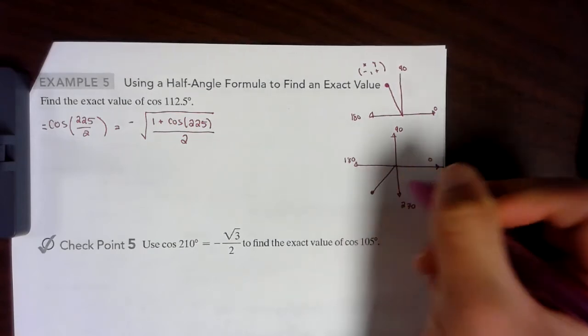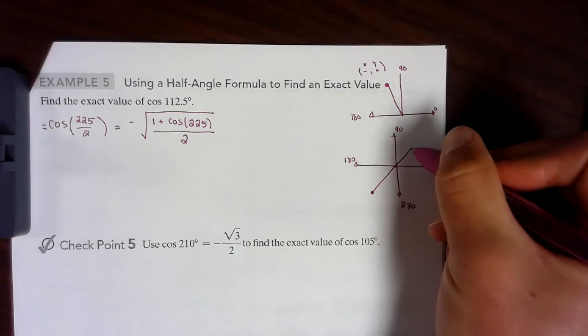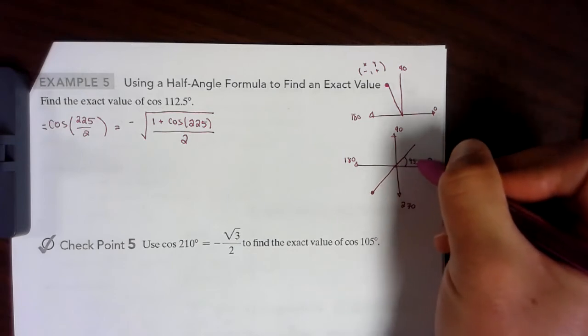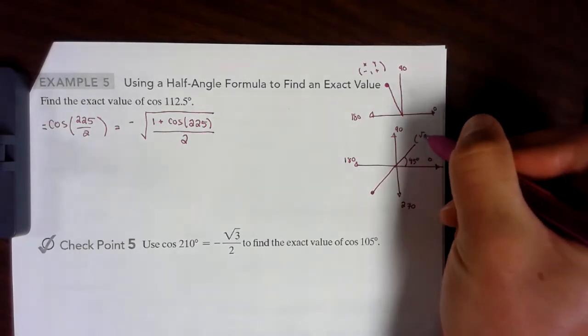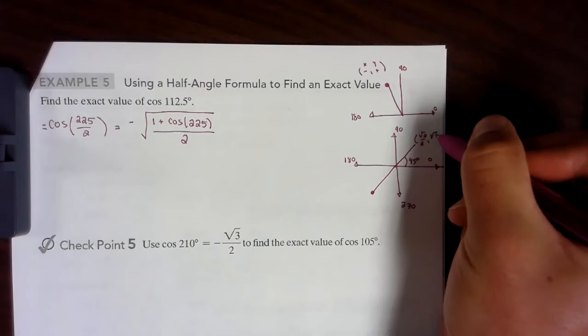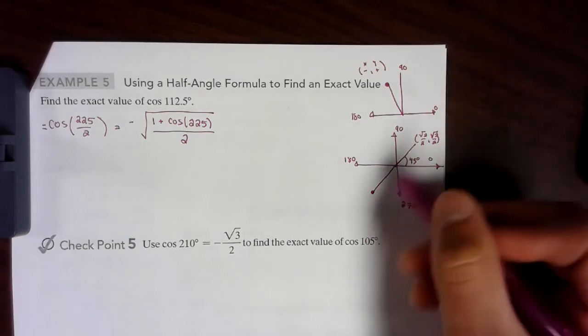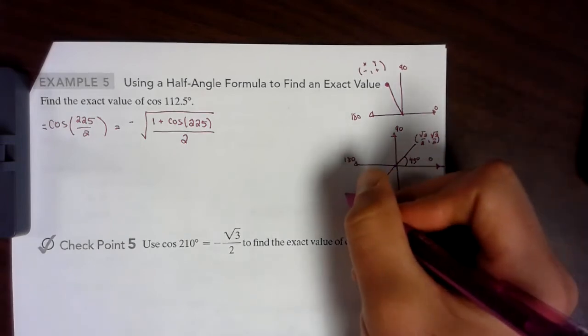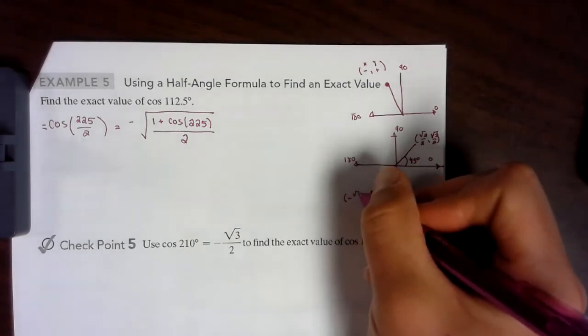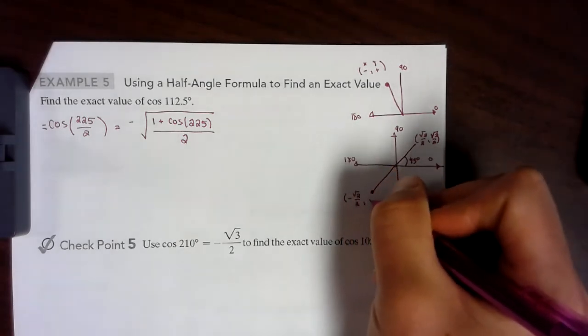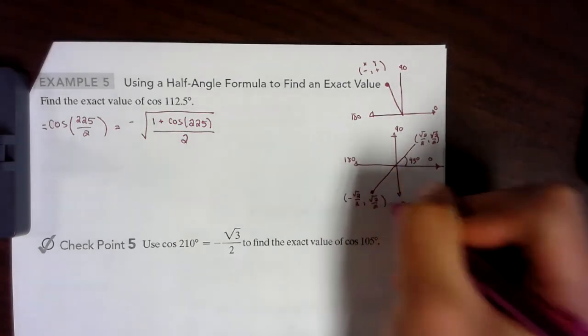So we're using, like what we would see in the first quadrant, this 45 degree angle, which is root 2 over 2, root 2 over 2. But now that we're in quadrant 3, it's the same values, just the sign is opposite for both x and y. So negative root 2 over 2, comma negative root 2 over 2.